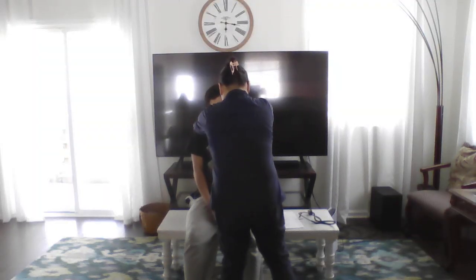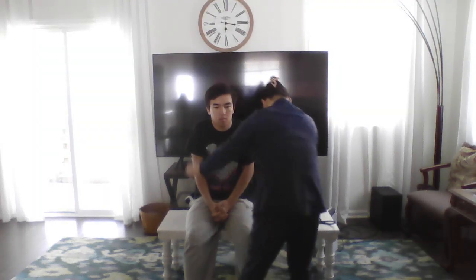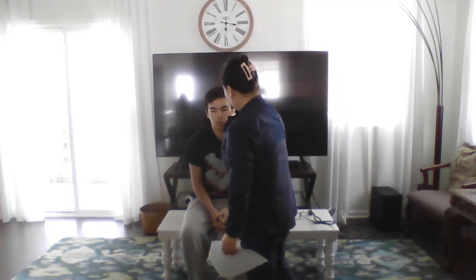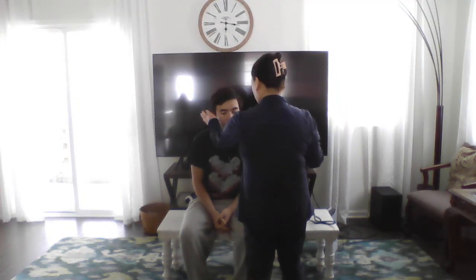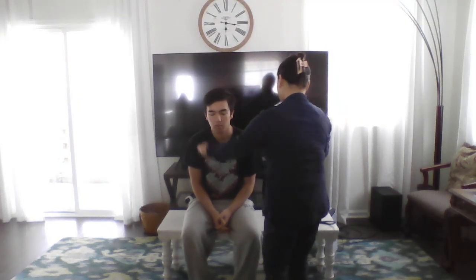Shrug your shoulders and don't let me push them down. Now push against my hand to the left and to the right. Good range of motion and muscle strength throughout the neck.